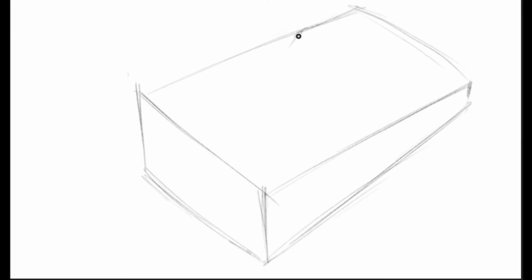Then, using that basic form, we'll start to carve out some of the more intricate details of the form. In this case, the top part or the sides of the pencil sharpener have a little bit of an indentation. So we'll just use our form that we've drawn as a guide and basically cut those lines out.